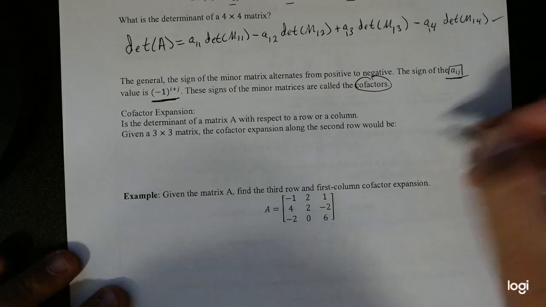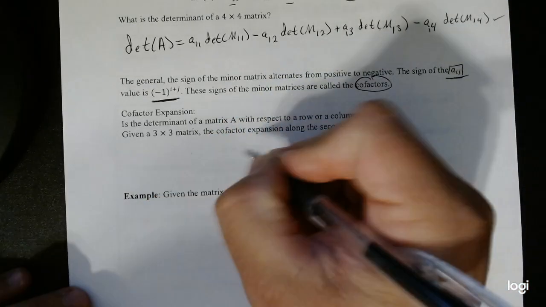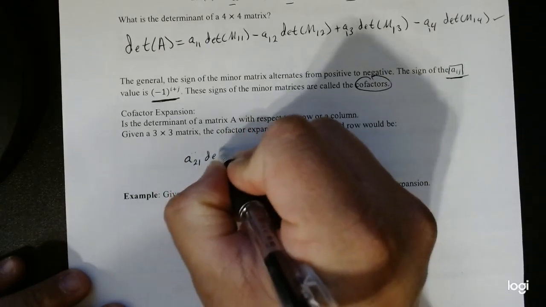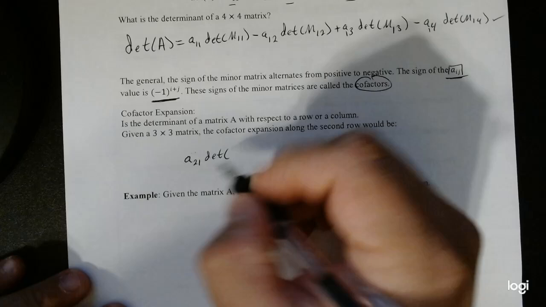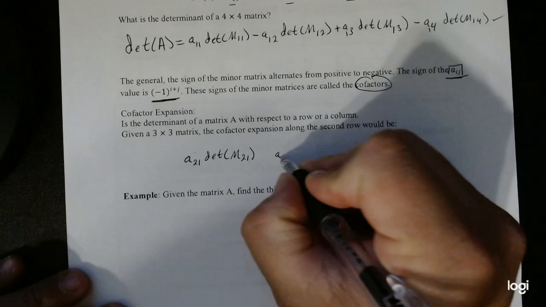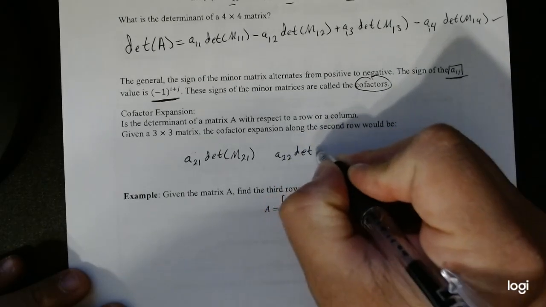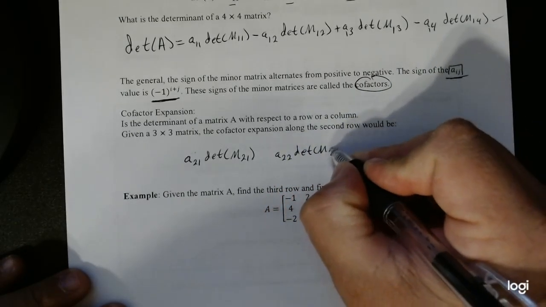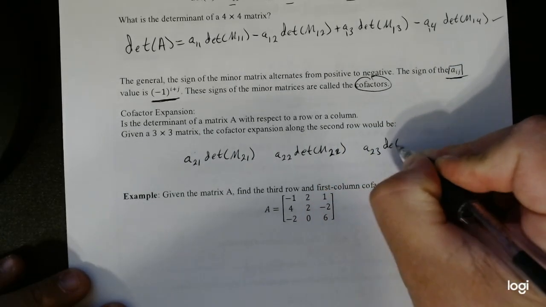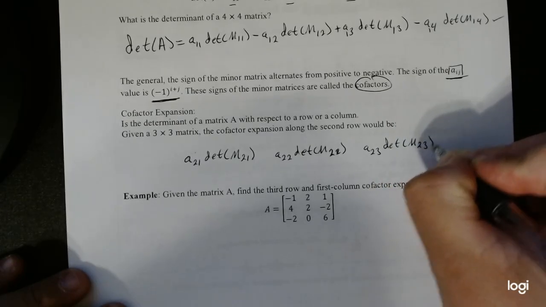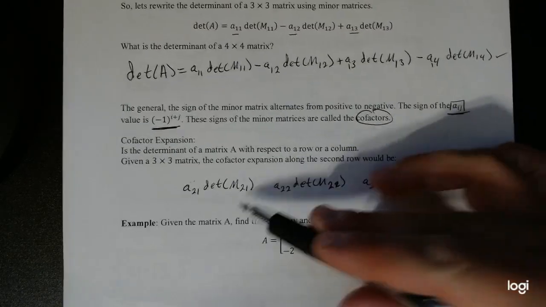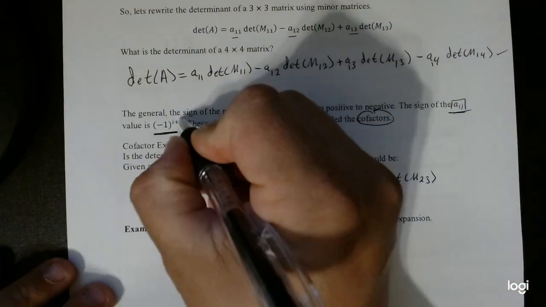So let's see how this would work out. Let's just go with the general term first. So this would be A21 times the determinant of the minor matrix. And we'll talk about the sign changes in a little bit. So A22 times the determinant of the minor matrix M22. And then A23 times this determinant. Again, just following along there. So now we have to figure out the sign changes at each individual step. So that's where this equation comes back into play.